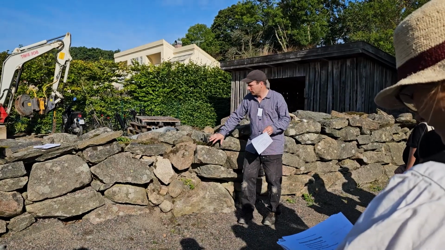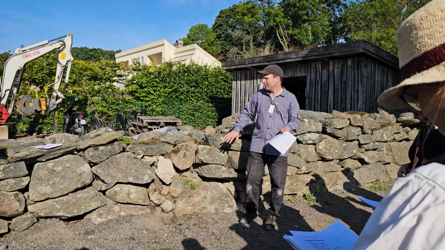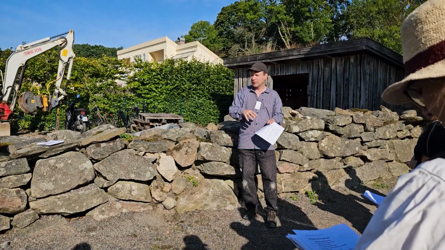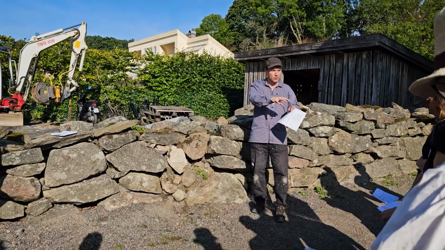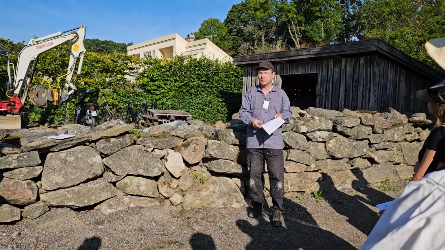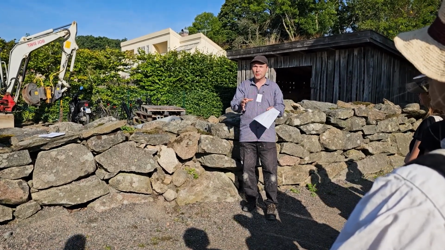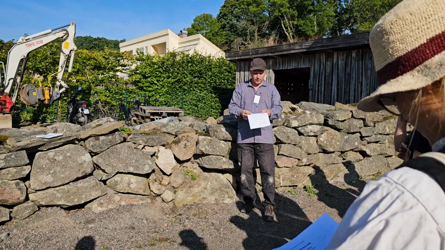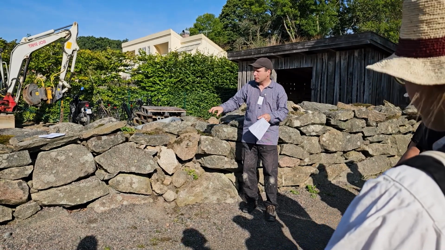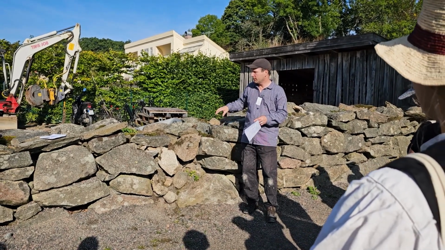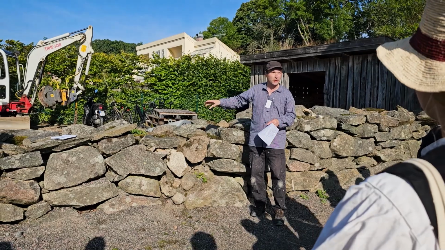If you put down the facing stones, you want to see all sides of them, because when you are walling, you want to see the shape of every stone. Not put them in a pile. But the filling stones can be in a pile. That's okay.